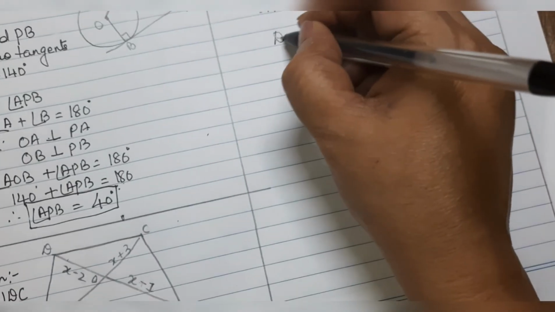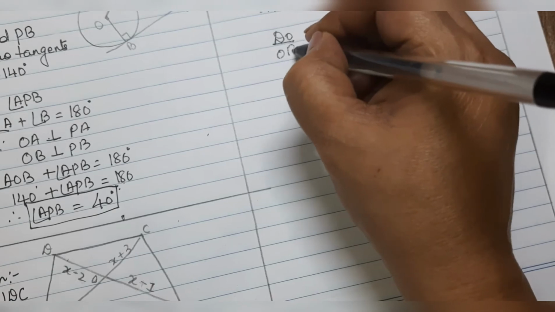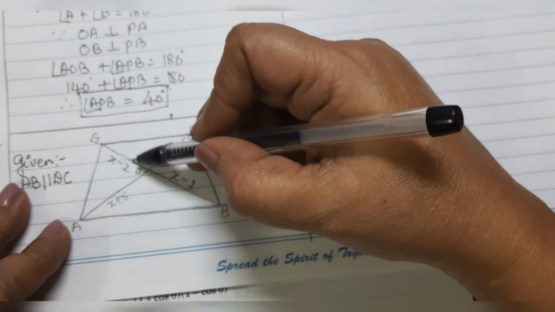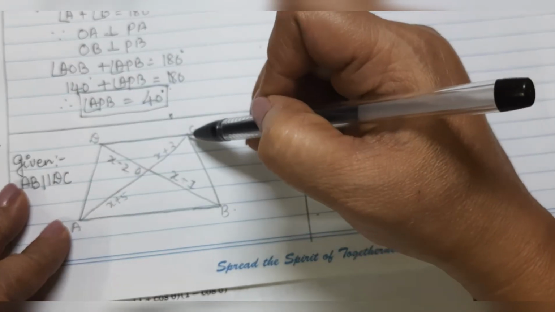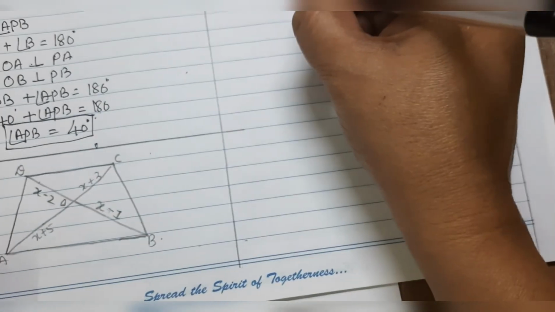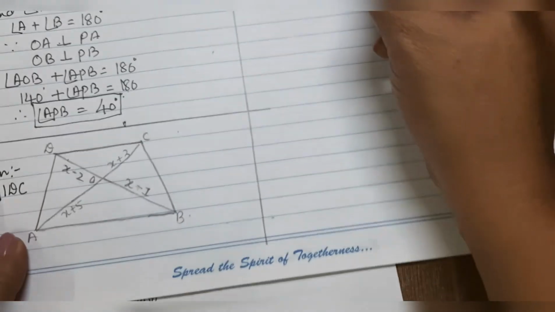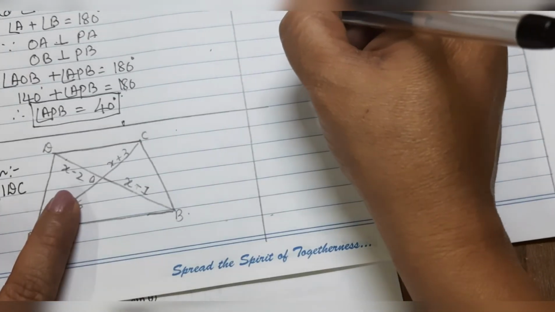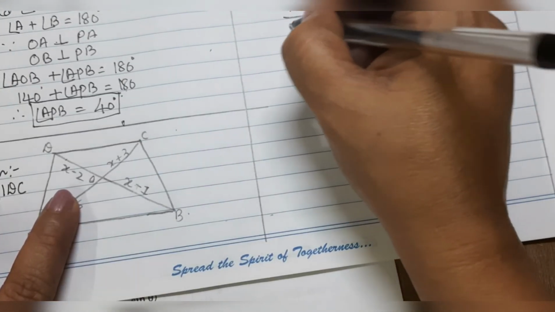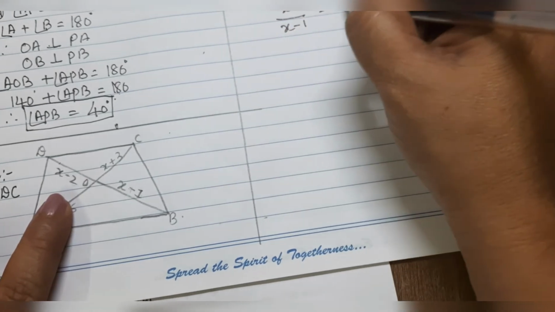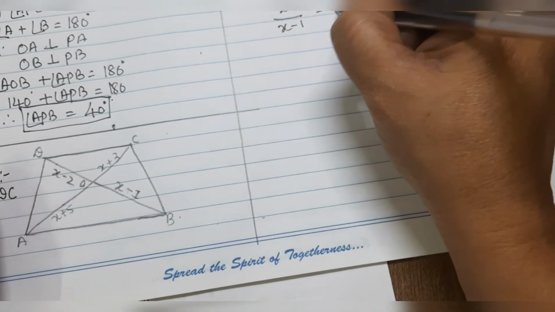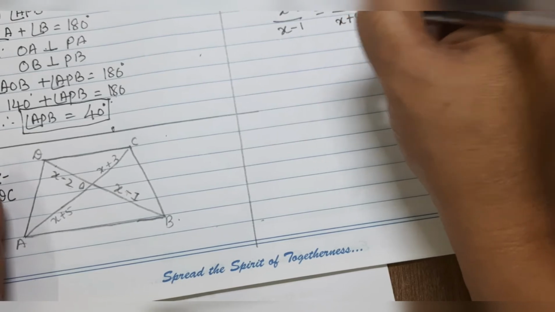See, I took first this triangle, DO by OB. So we'll go with OC divided by AO. Now substitute here: x minus 2 divided by x minus 1 equal to x plus 3 divided by x plus 5.